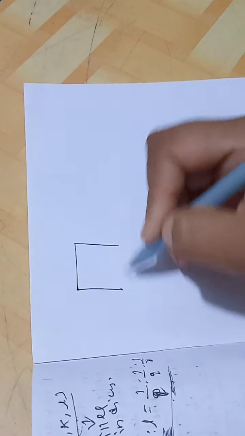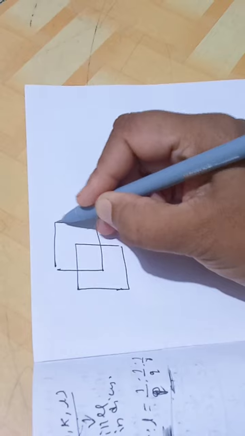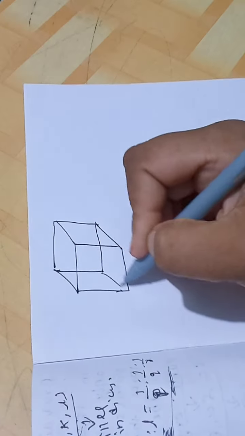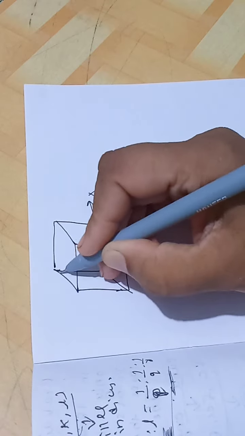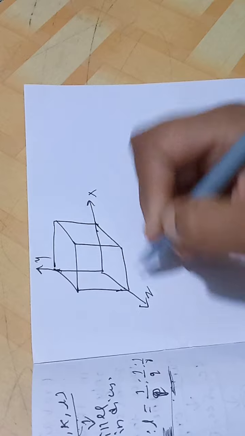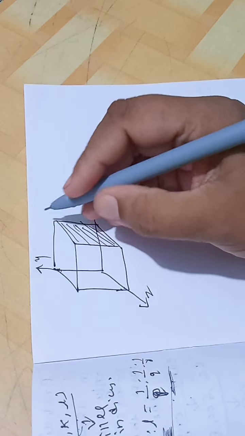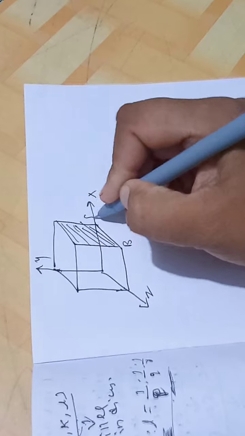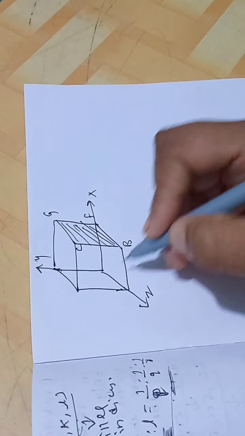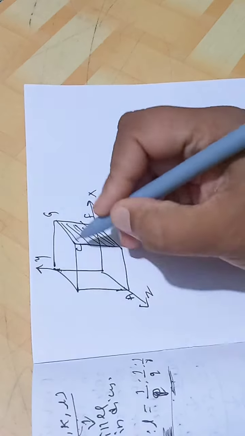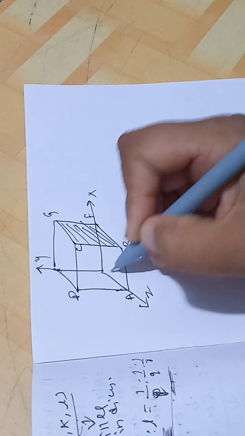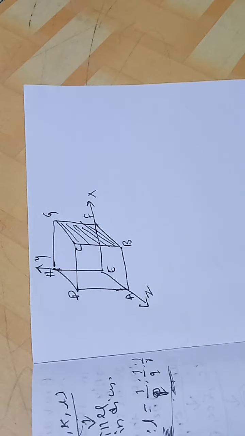Then we take one particular plane in such a way. How do we determine the Miller indices of planes? He may give the x-axis, y-axis, z-axis and shade some part. He may ask to find the Miller indices of some plane. In such a way we took E, F, G, H. Now he may ask to find the Miller indices of this shaded part of the plane. Then how do we calculate?